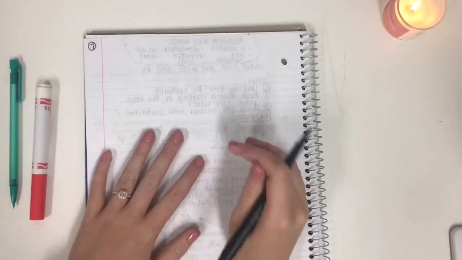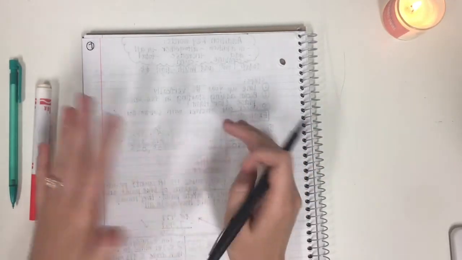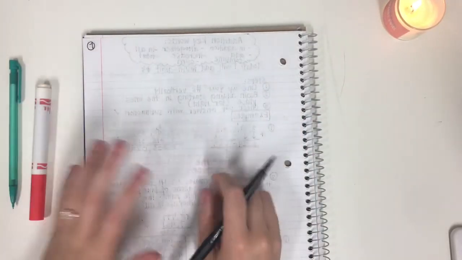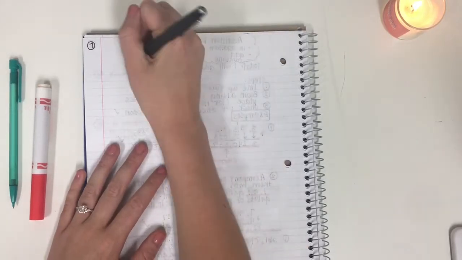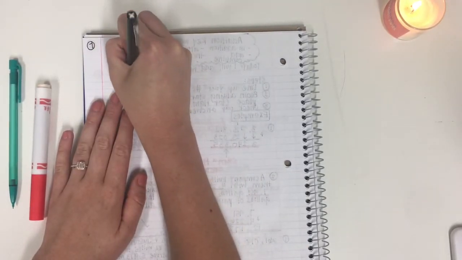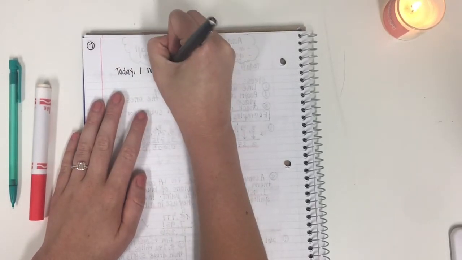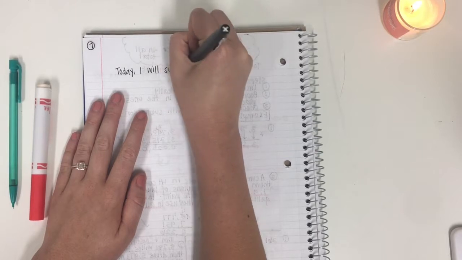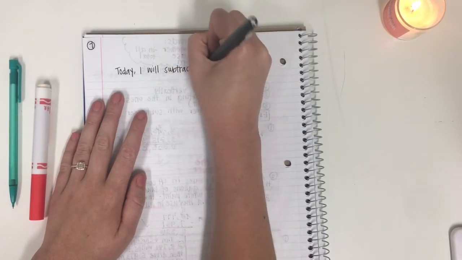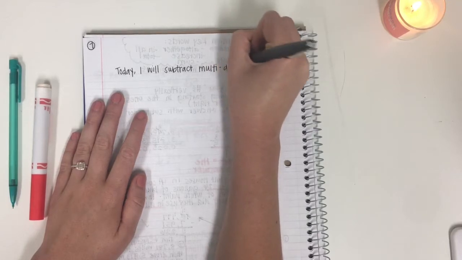So if you felt comfortable with yesterday's math, this is pretty much the exact same thing. We're just going to be diving into it a little deeper and kind of switching how we check our work. So let's put our objective. Today I will subtract multi-digit numbers.